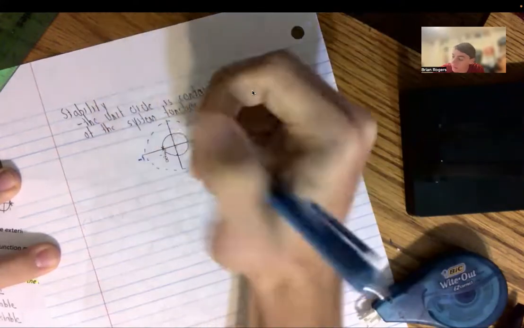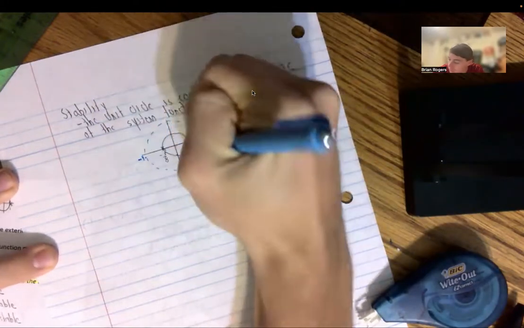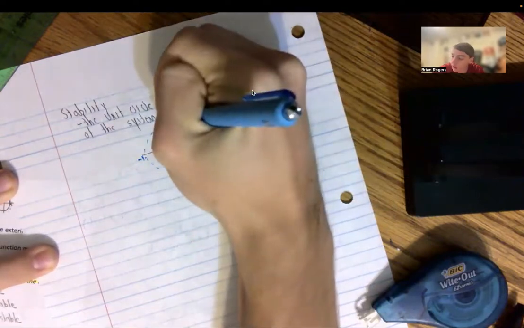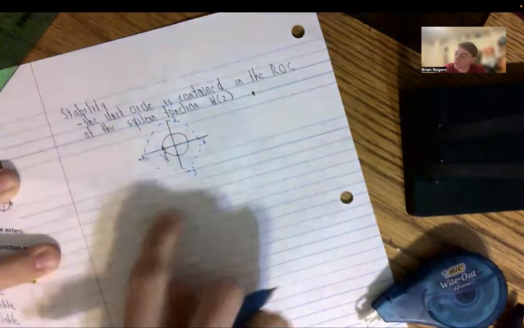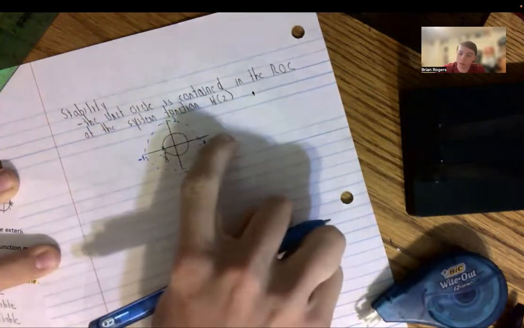So that's the unit circle, right? It goes to -1, it goes to +1 over here, and then positive j and -j, because this is the imaginary axis, and this is your real axis.